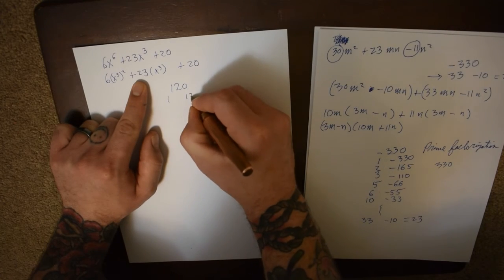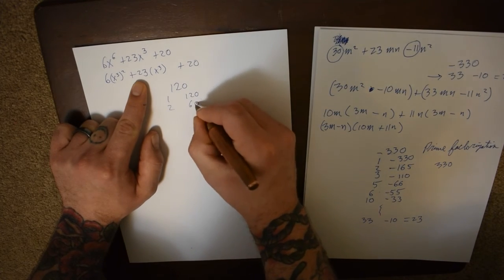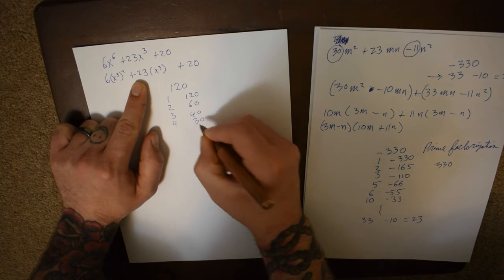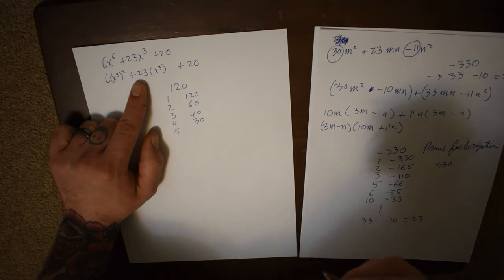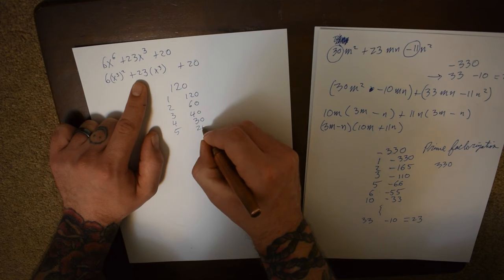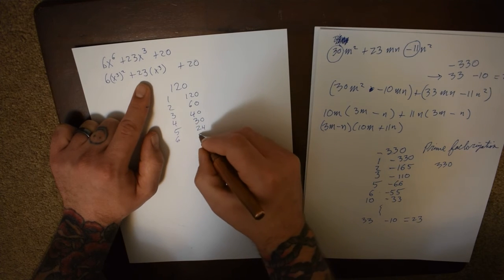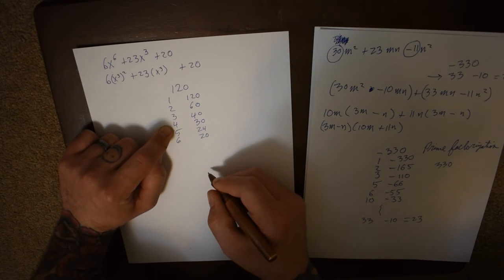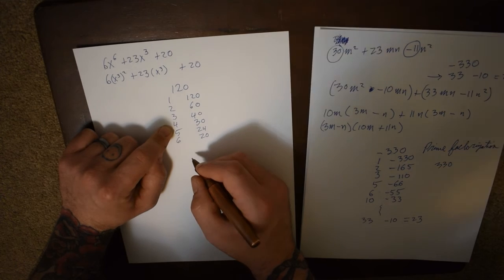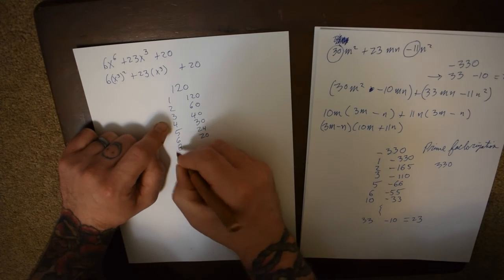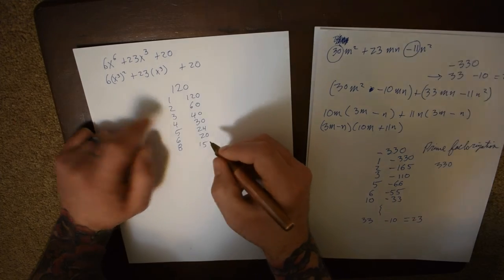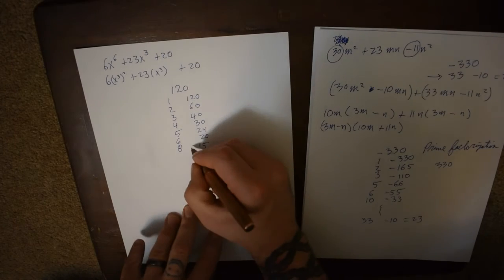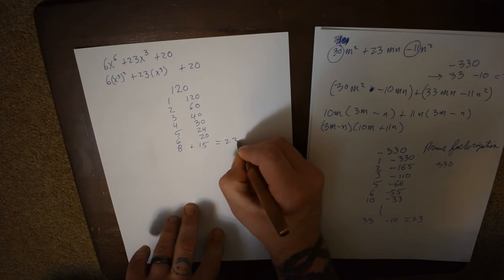So, first number times last number. 6 times 20 is 120. Factors of 120 that sum to 23. You got a 1 and a 120, 2 and a 60, 3 and a 40, 4 and a 30, 5 and 24, 6 and 20, 7, 8 will do it, 8 and 15. Yeah, 8 and 15. Okay, and 8 plus 15 is equal to 23.